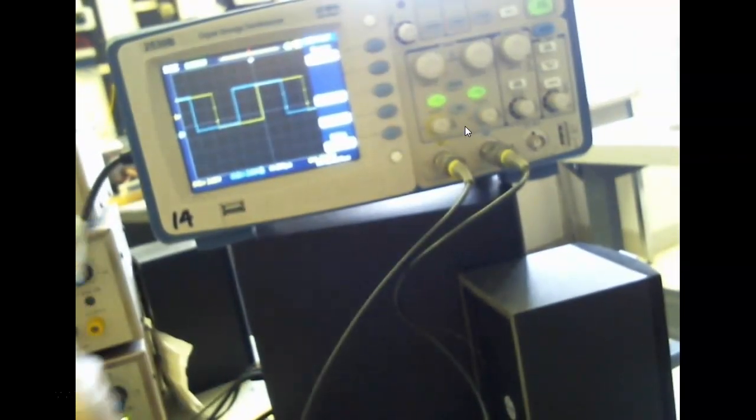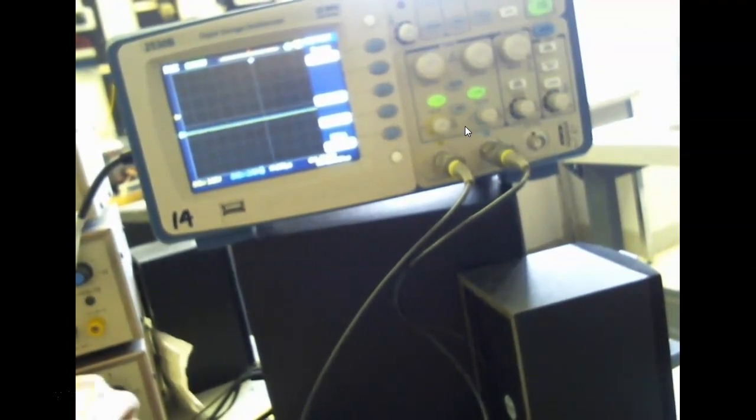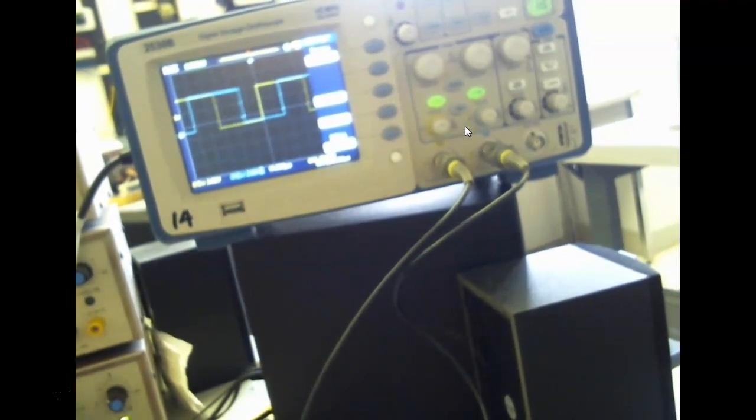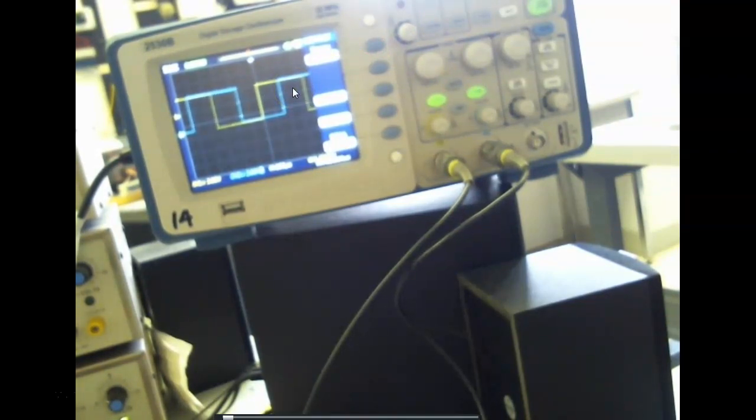Now I'm going to change directions. When I change directions, we should see yellow lead blue. So now yellow is leading blue. So this guy is turning counterclockwise. So now I know if yellow leads blue, it's counterclockwise. If blue leads yellow, it's the other direction.